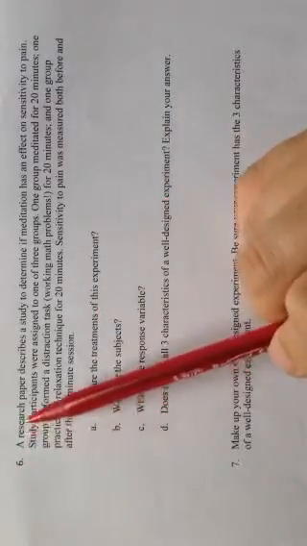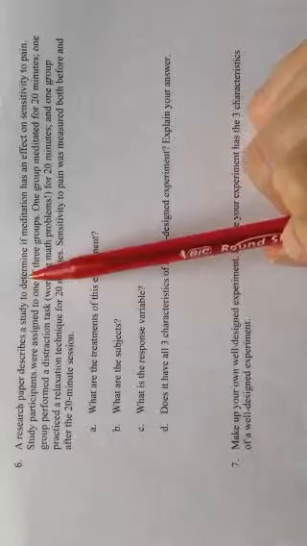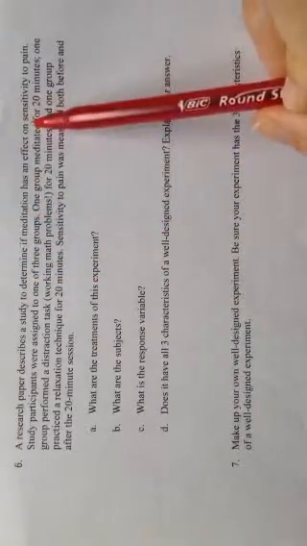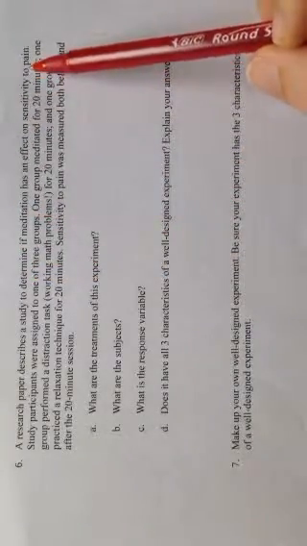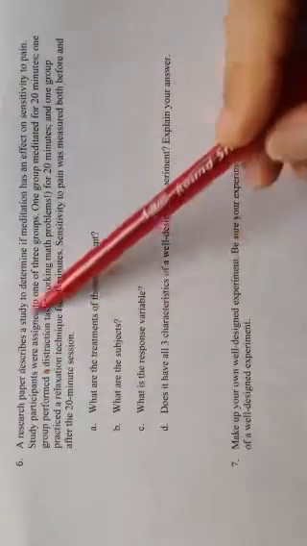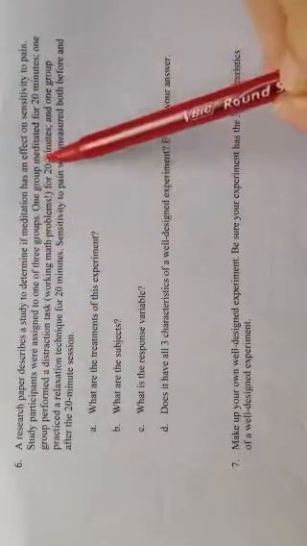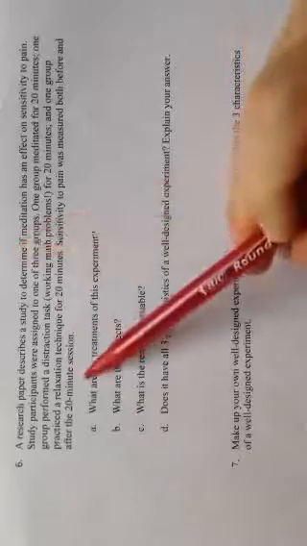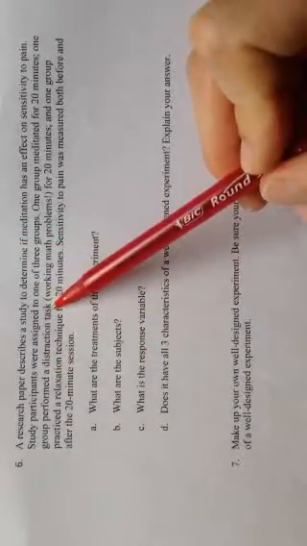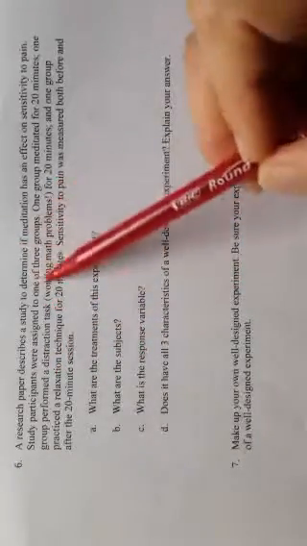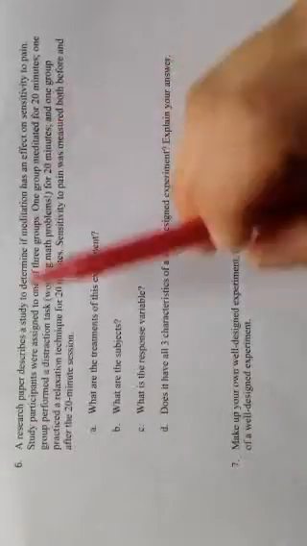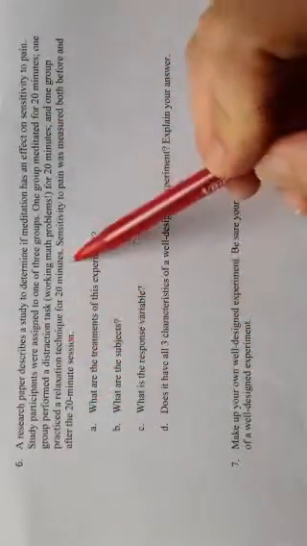Number 6 says a research paper describes a study to determine if meditation has an effect on sensitivity to pain. Study participants were assigned to one of 3 groups. One group meditated for 20 minutes. One group performed a distraction task, working on math problems. That's a good distraction, right? For 20 minutes. And one group practiced a relaxation technique for 20 minutes.